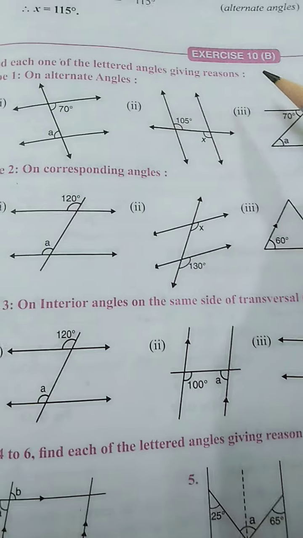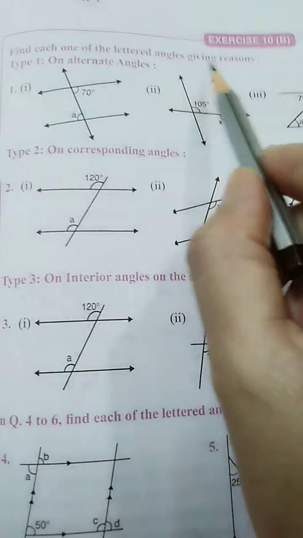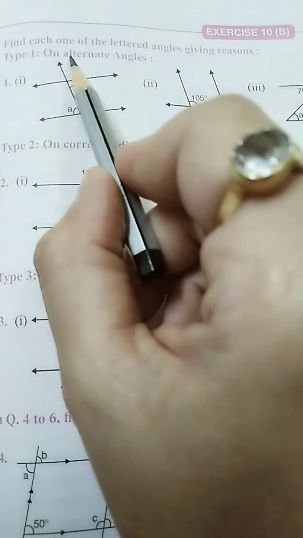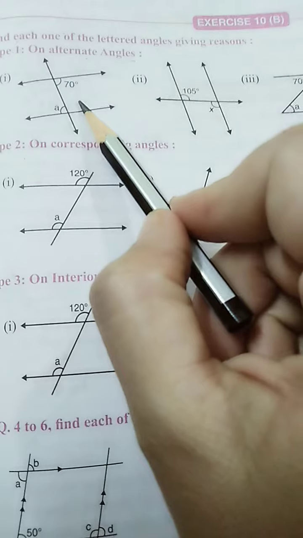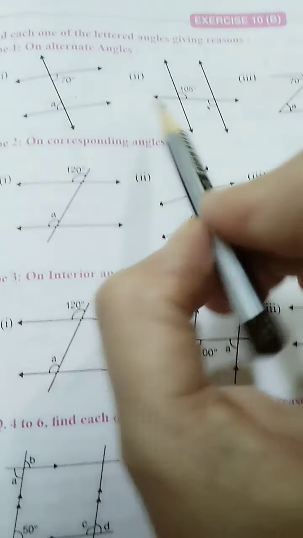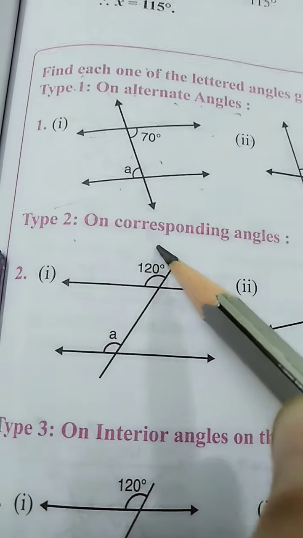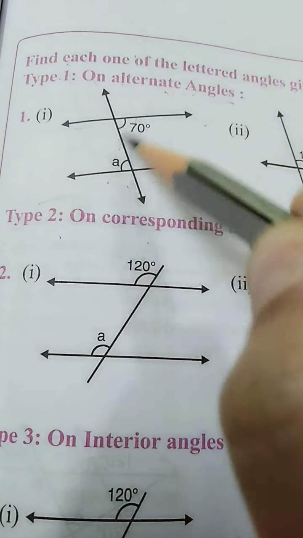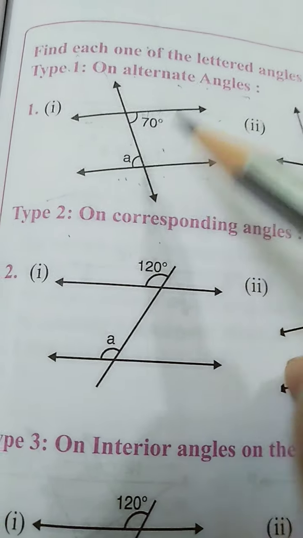Now we will apply these properties of parallel lines and try to solve exercise 10b. Find each of the lettered angles giving reasons. Type 1 is alternate angles. Means they have already given that the angles are alternate. Only we have to understand that these angles are alternate angles. Now see here, these two lines are parallel and this is a transversal. So these two angles are on the opposite side of the transversal and in between the lines. So they are alternate angles.